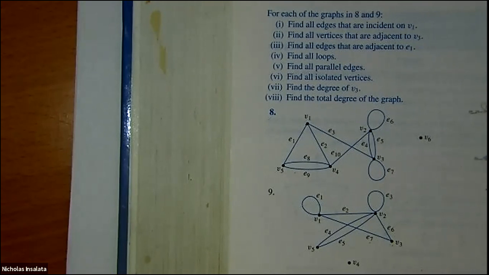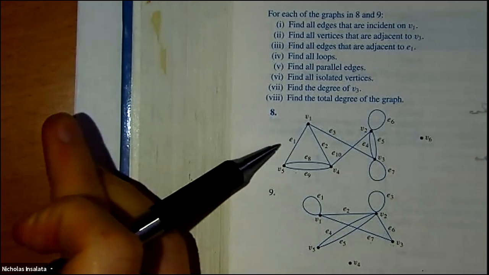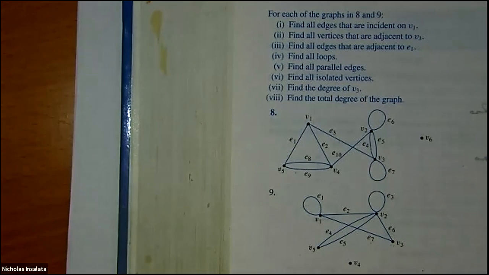Okay, let's find all edges that are adjacent to E1. So here's E1 up top. So which edges are adjacent to that?